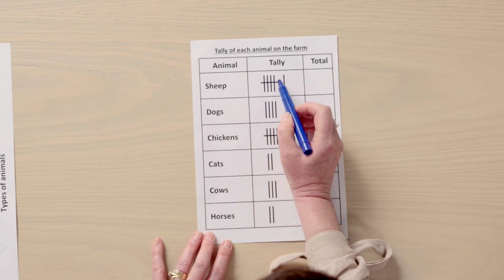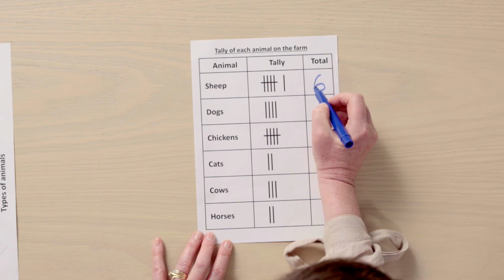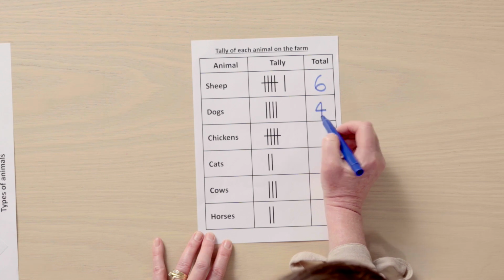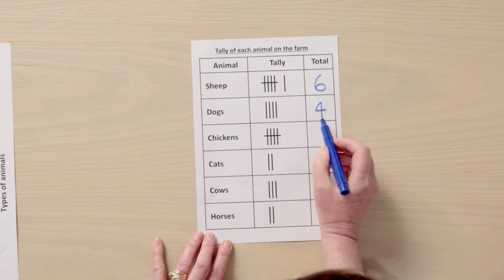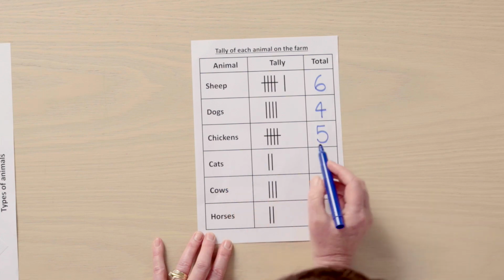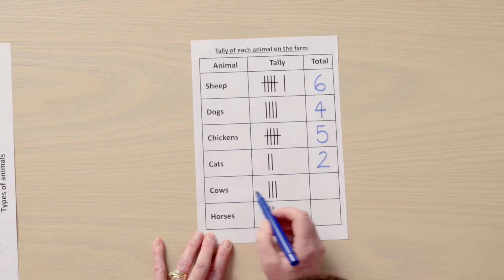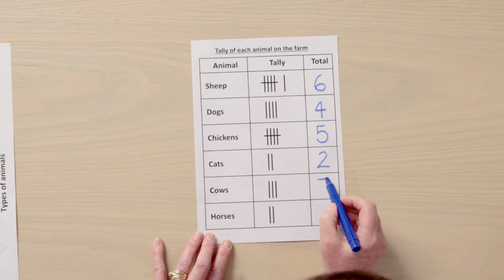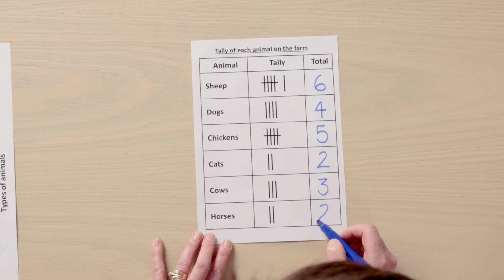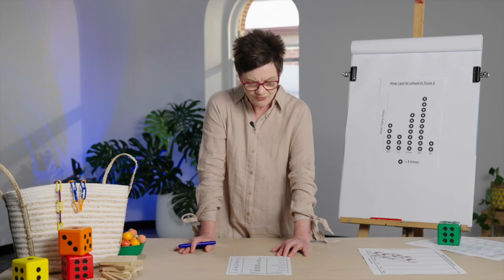How many sheep? 5 and 1, 6. How many dogs? 4. How many chickens? 5. How many cats? 2. How many cows? 3. And how many horses? 2. I don't know about you, but I'd love to visit this farm one day.